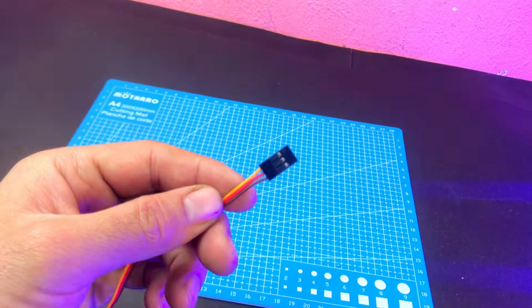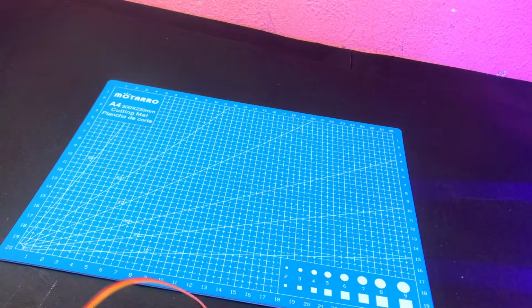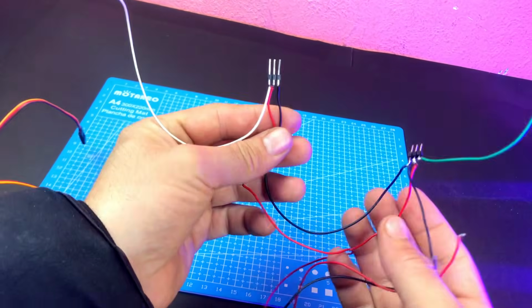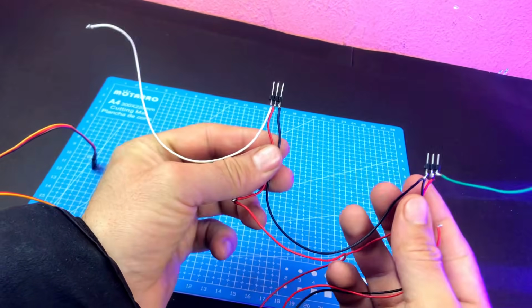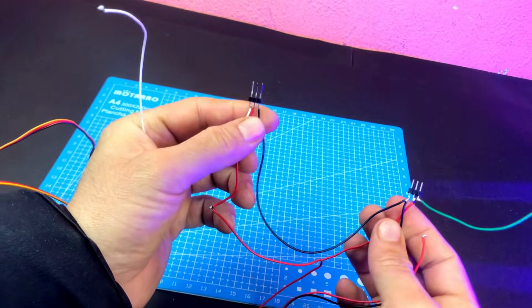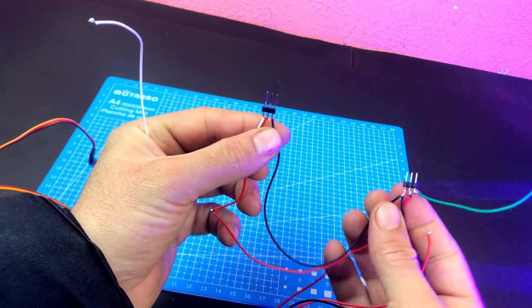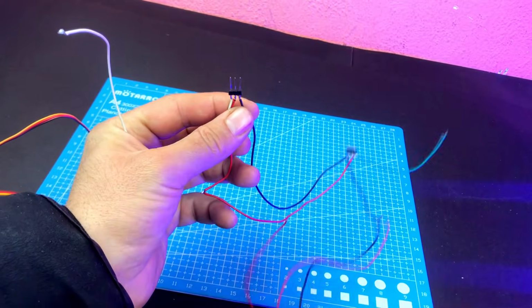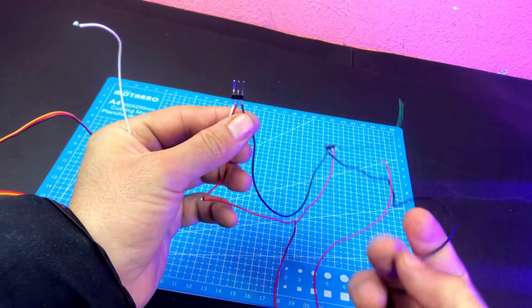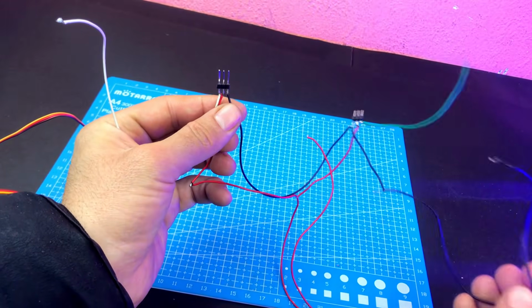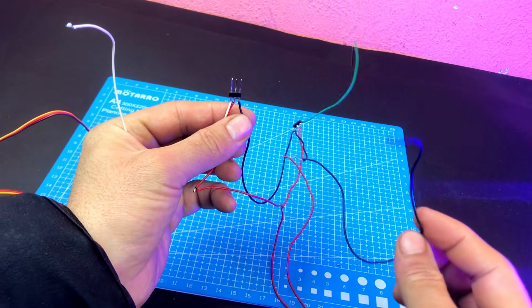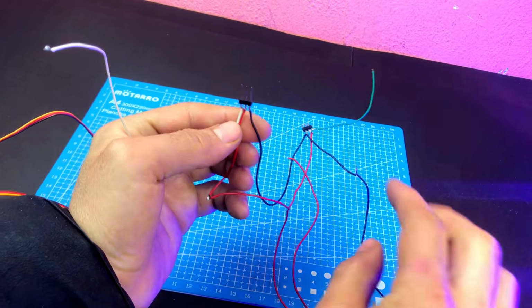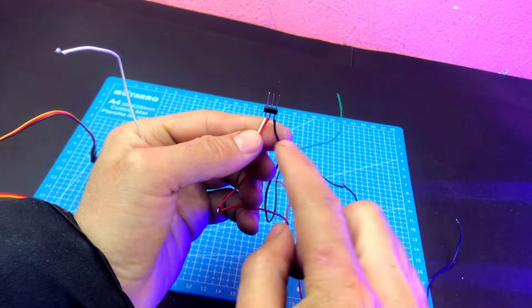Now, we will prepare the servo connections. Take a 3-pin header connector. We are using 2 servo motors for pan and tilt. First, connect the red wires of both servos together using a single wire. This will be our common positive power line. Next, connect the black wires of both servos together. This will be the common ground connection.